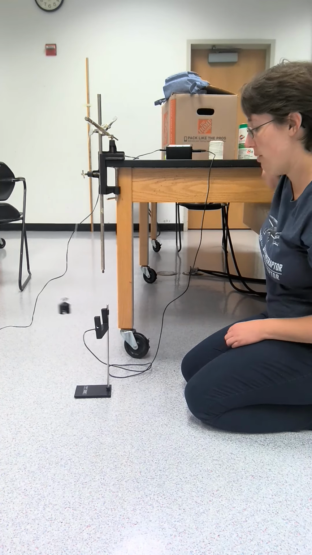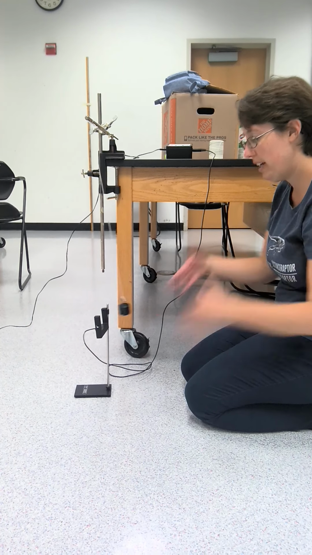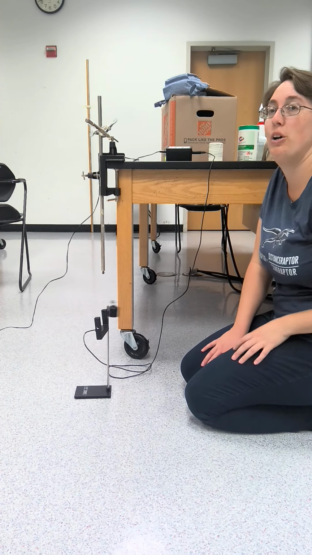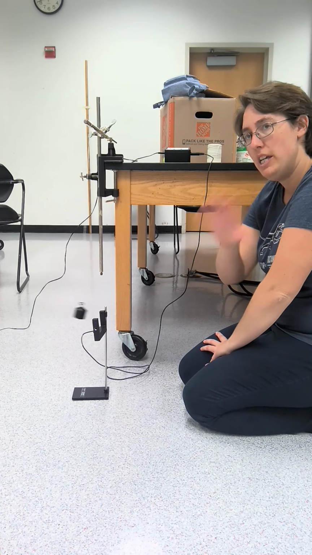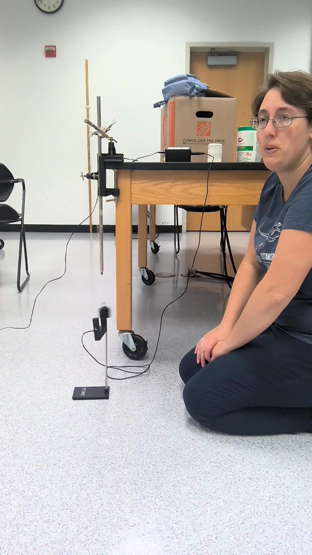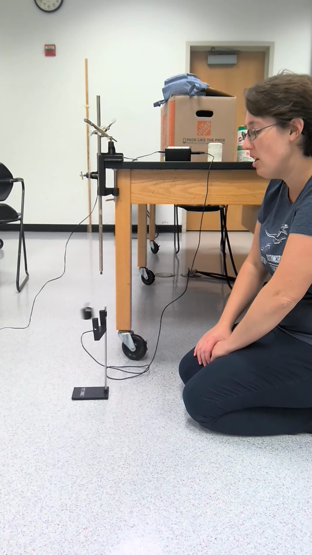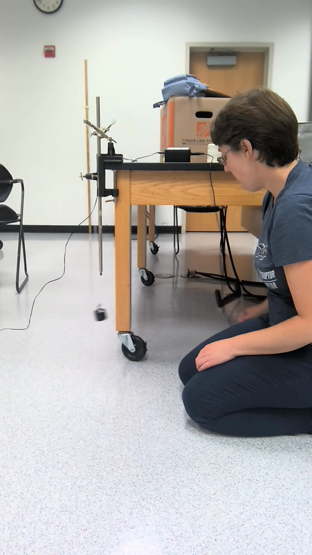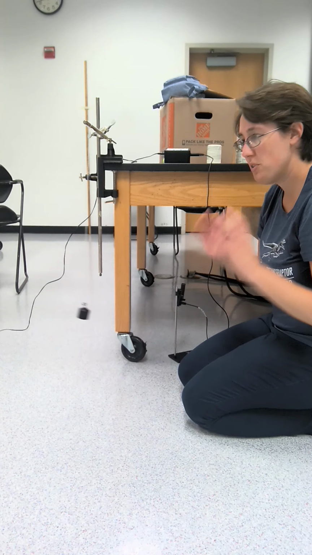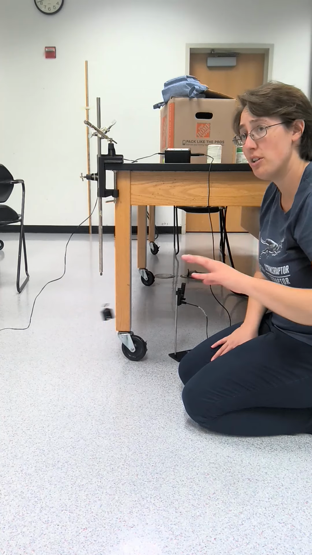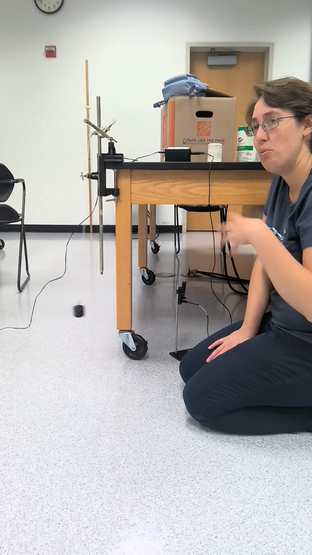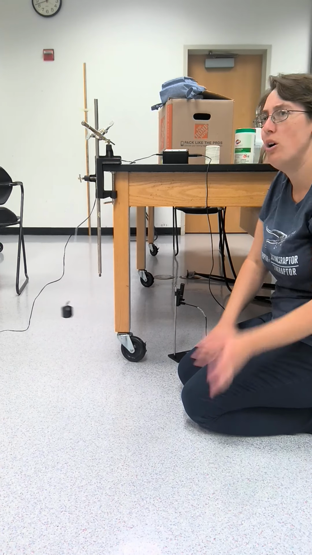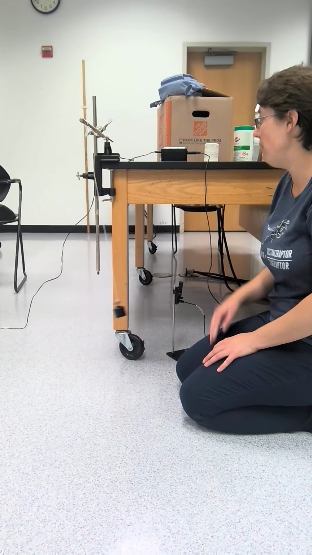So there we go. So again, just make sure you have 10 data sets, and then you're going to put your 10th one into the class data sheet so we can do a little bit of data analysis on that. So this is going to be for part 2, and then we're going to move on to part 3 once you're done with this, which is related to, we're going to go back to dropping the tennis ball.